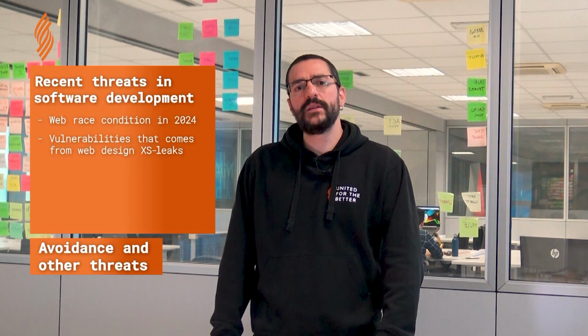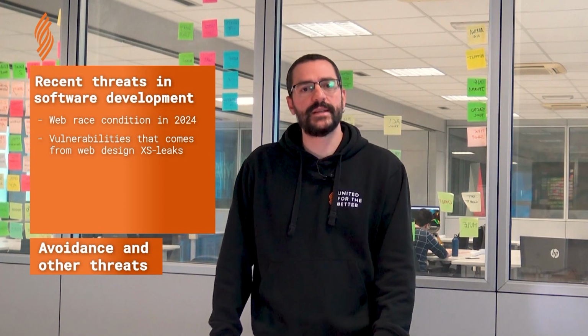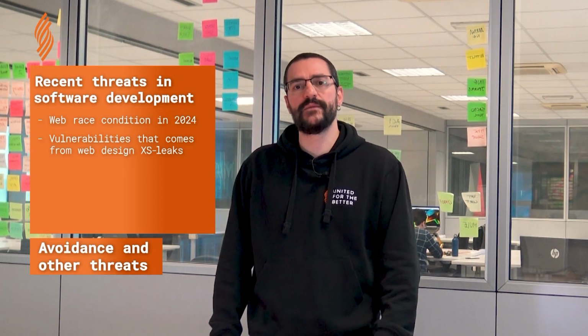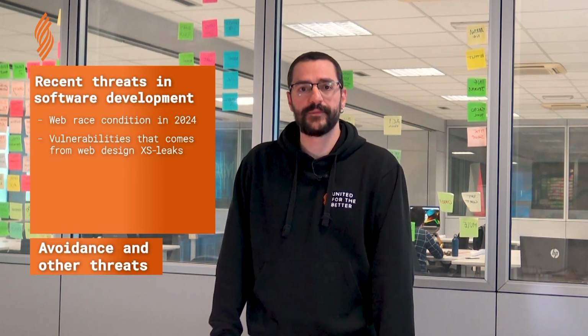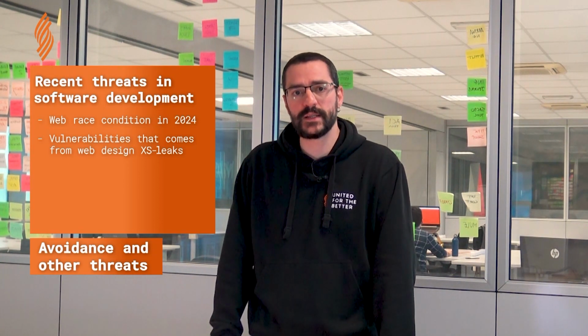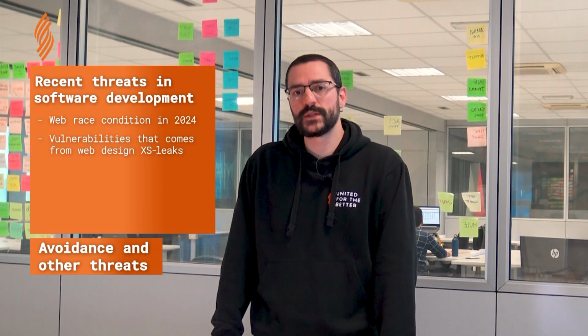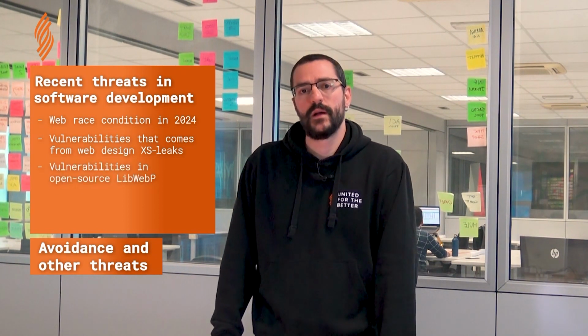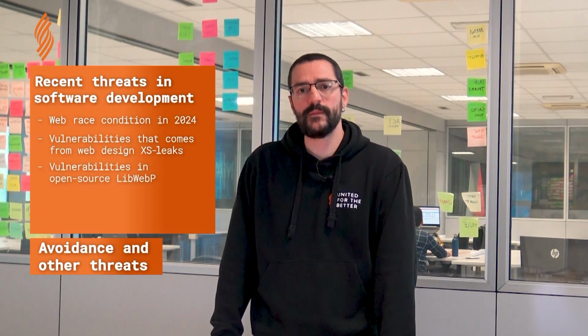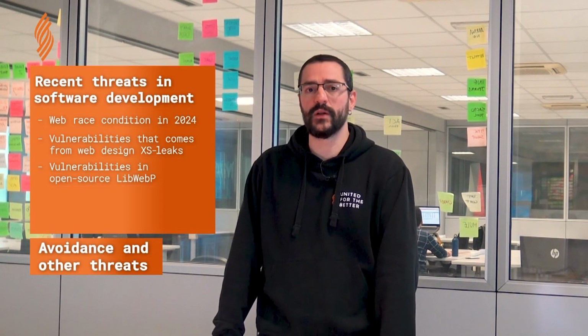There are also vulnerabilities that come from a bad design choice, such as access leaks, a technique that leverages the design of the web to exfiltrate sensitive data from vulnerable websites, bypassing browser security mechanisms such as the same origin policy. Vulnerabilities can also come from open source software such as LibWebP, a popular open source library for image compression that recently was found to be vulnerable, and many software, including browsers and operating systems, were affected as well.